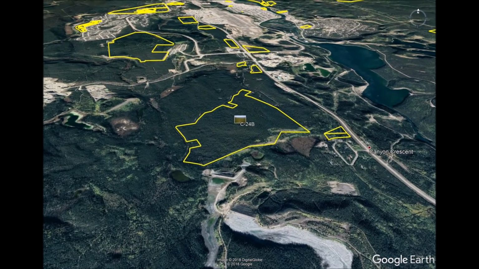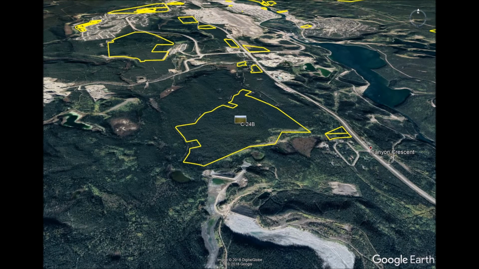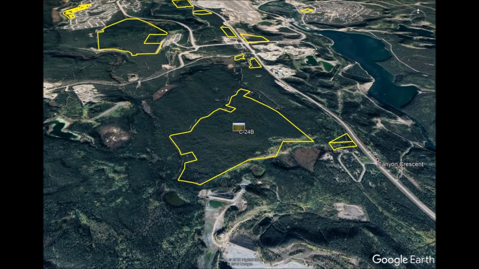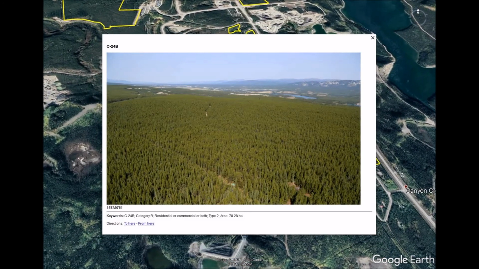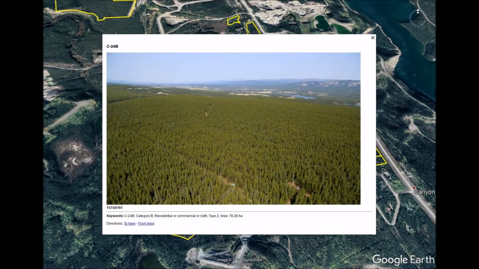So there's C24. It's just off of the Alaska Highway in the area known as Squatters Row. You can see the downtown Whitehorse and airport in the upper part of the screen. We'll now fly in and take a look at an image of C24. It's a type 2 parcel. And this picture is taken looking northwards. So it's heavily forested and designated within the agreement for residential commercial use. It's category B and is around 78 hectares in size.